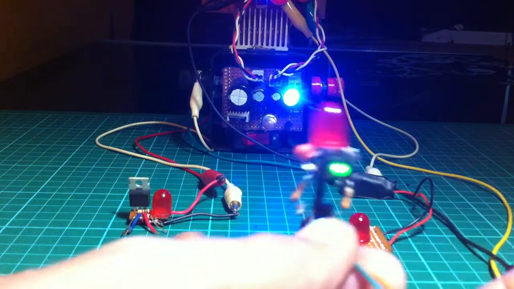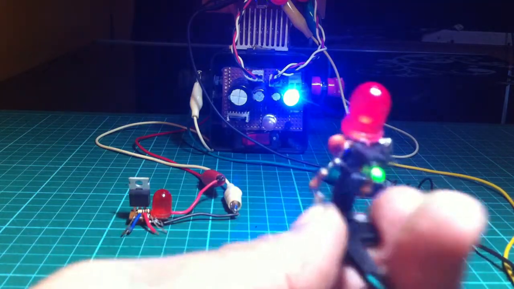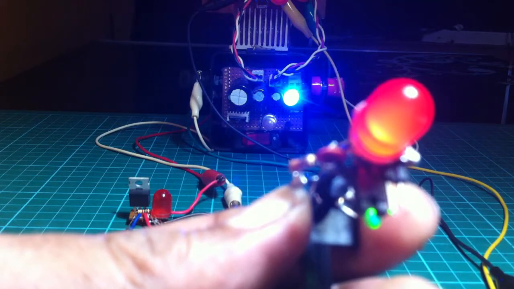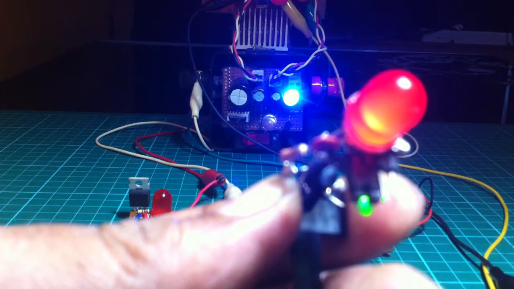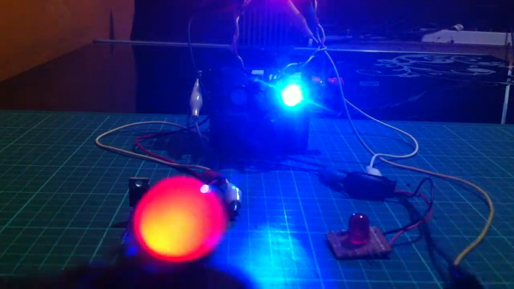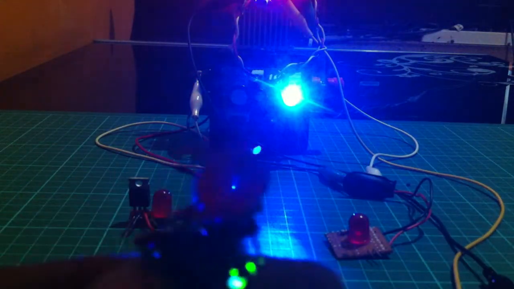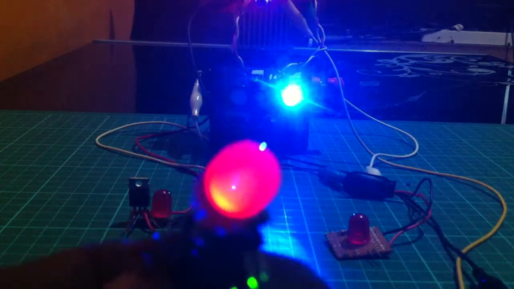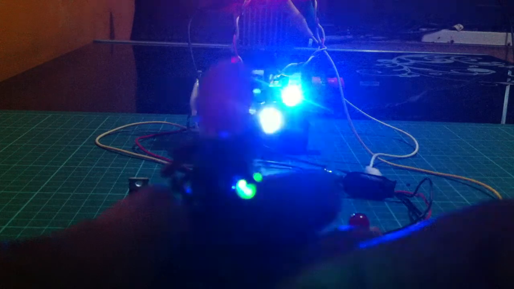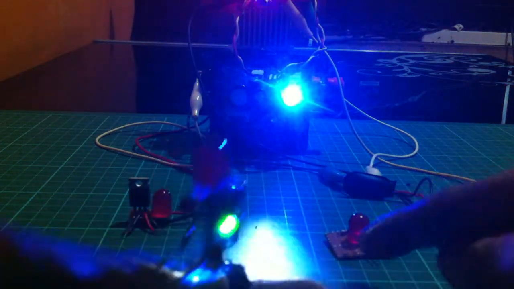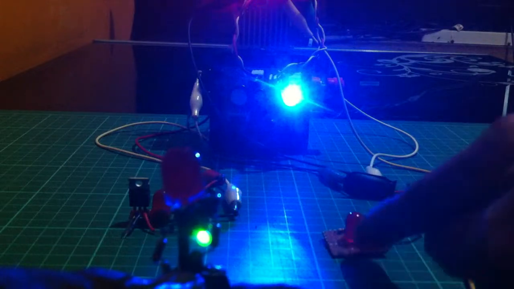So let us touch the plate. The light is off. When you touch the touch plate, it is on, off, on, just like the previous circuit.